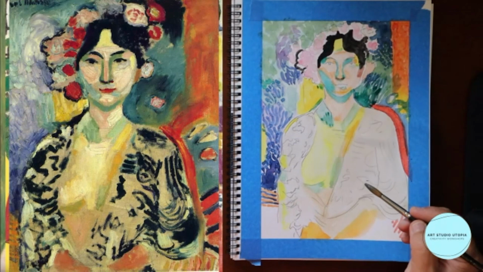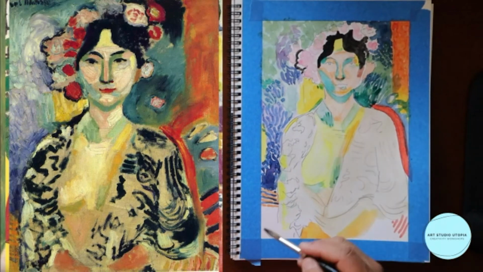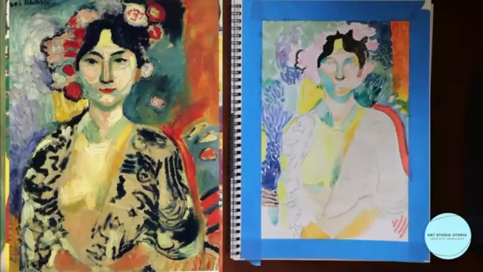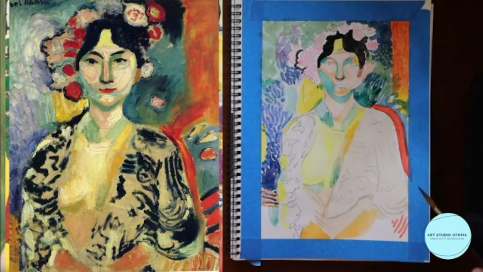Again, playing with patterns, adding color here and there. Because if you're working with watercolor, you're not going to be able to replicate some of the elements of paint that you see here. This is oil painting, but it's just a wonderful way for you to test out and see what you can do with these colors in a different medium.